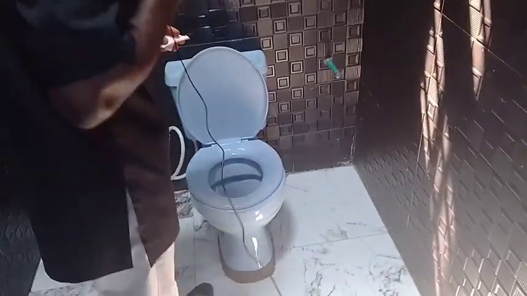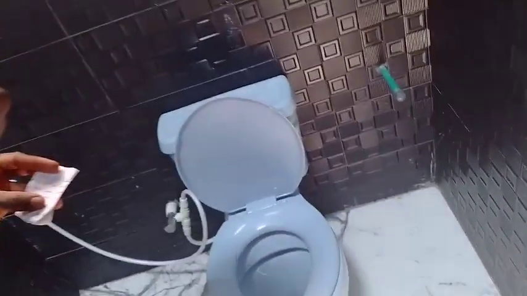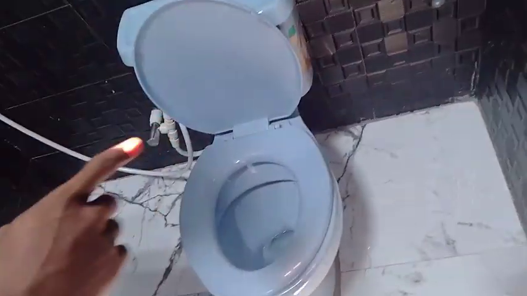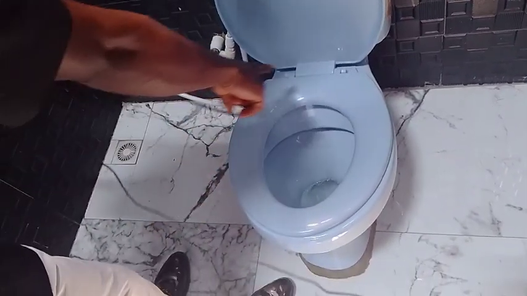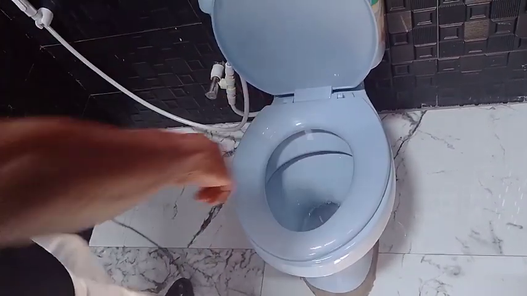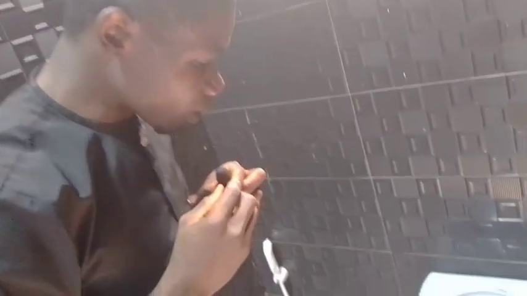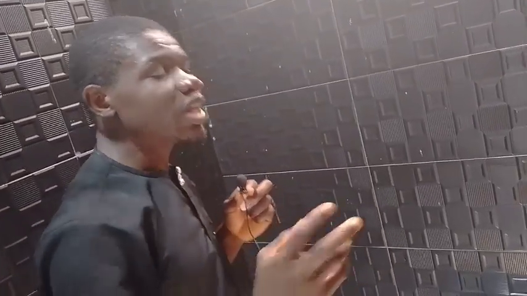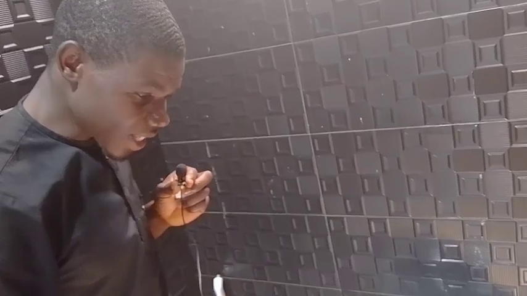And another thing is, use toilet seat sanitizers. What do I mean by toilet seat sanitizer? This is a toilet seat, so something like a sanitizer. Look at this one now. I won't recommend any sanitizer, because no brand is paying me for advertising their product. But there are several toilet sanitizers out there that one could recommend.